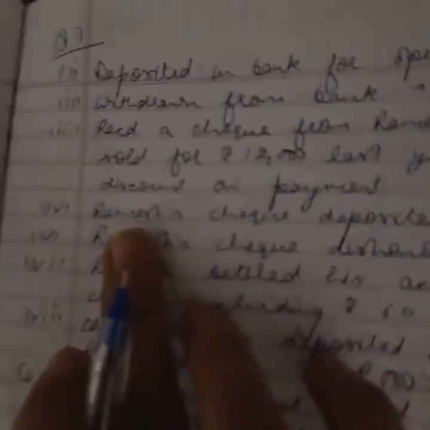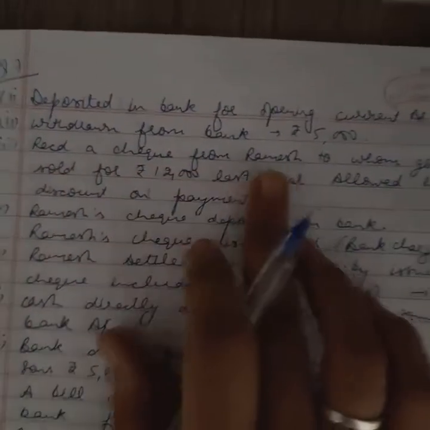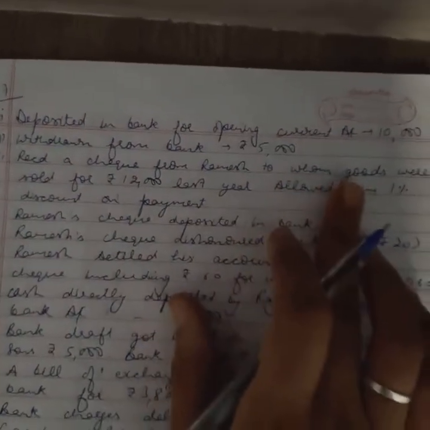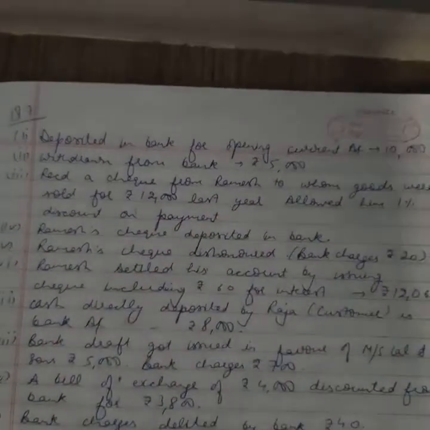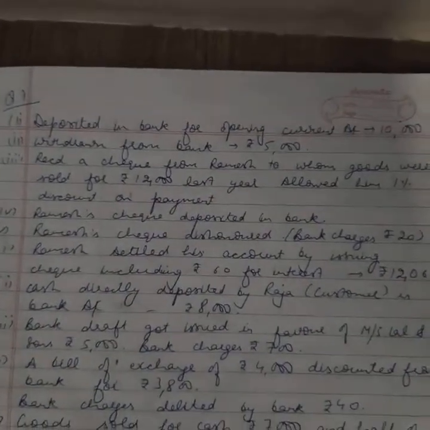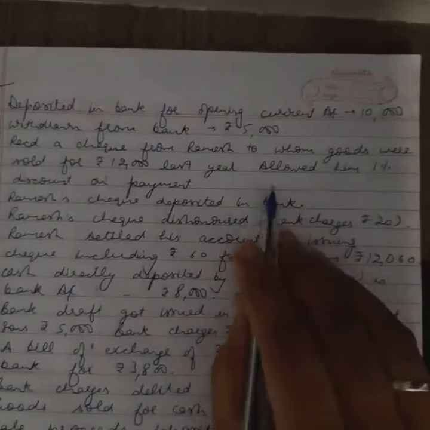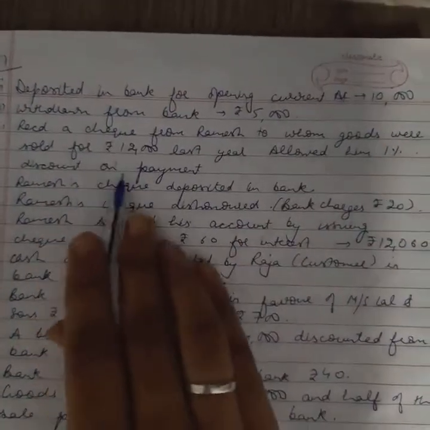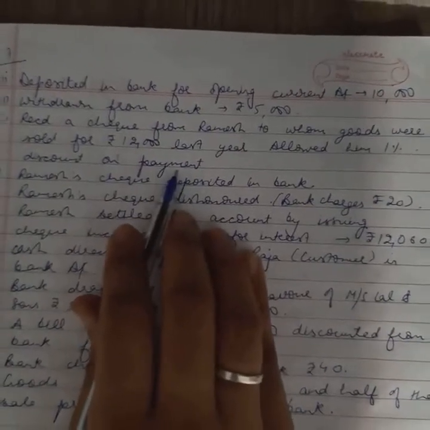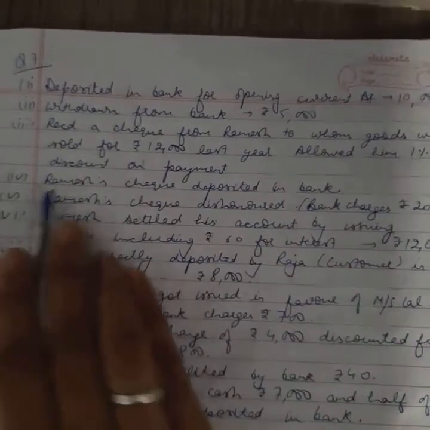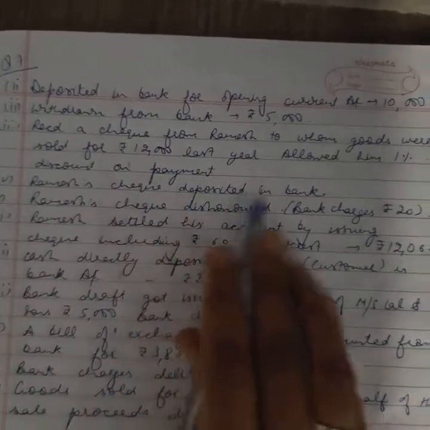Now the next point is received a check from Ramesh to whom goods were sold for 12,000 last year. Last year we sold him goods, but now we are receiving check from him. Allowed him 1% discount on payment. This discount is called as cash discount. On the next point it is written Ramesh's check deposited into bank.